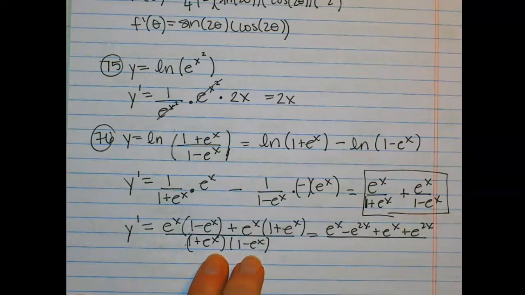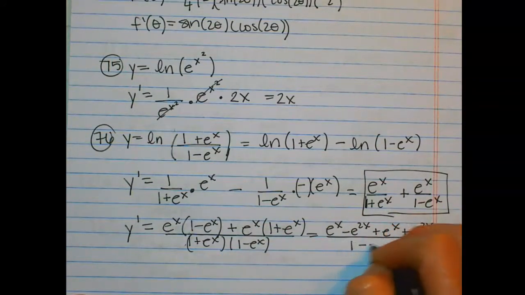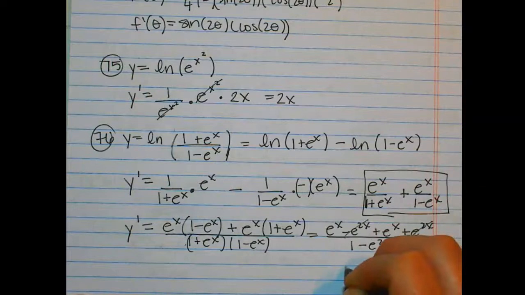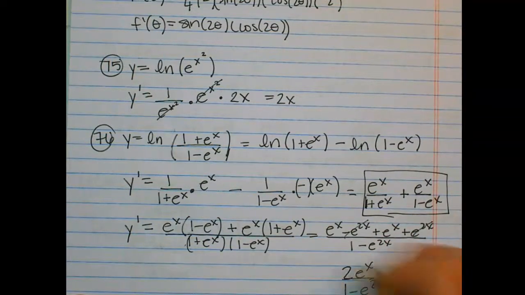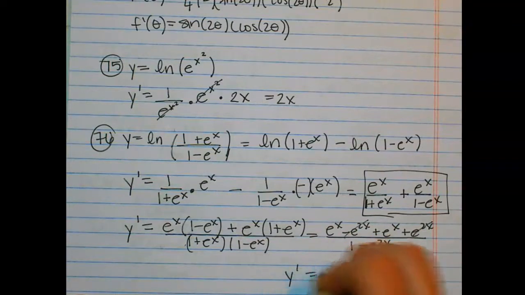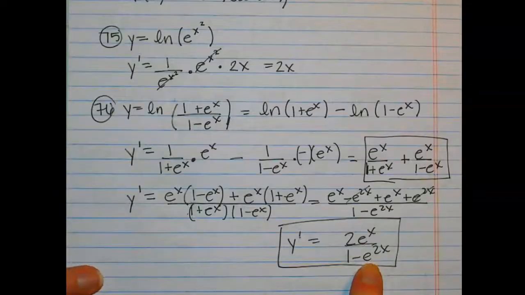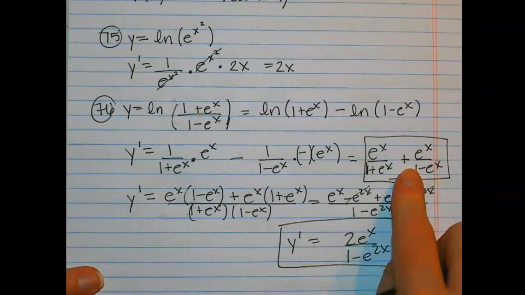Over, these are conjugates, so I'm going to get 1 minus e to the 2x, which on the top simplifies to 2 e to the x over 1 minus e to the 2x. If you had to solve it, this is the one you would need. If you were just finding a derivative and didn't have to solve it, you could totally stop here.